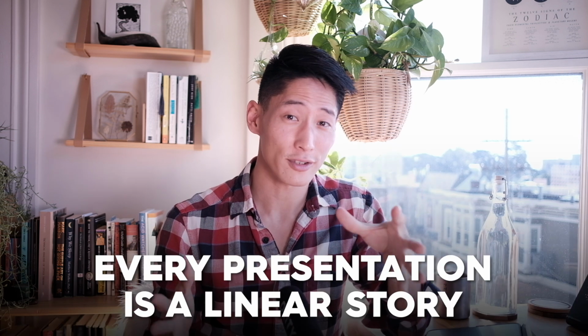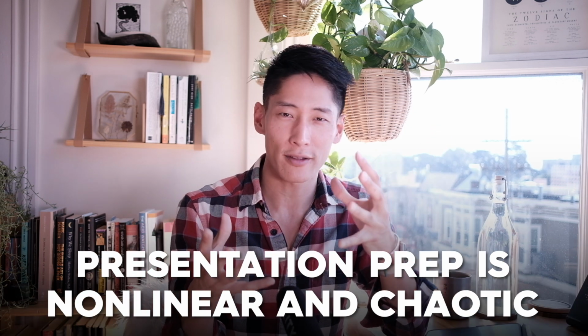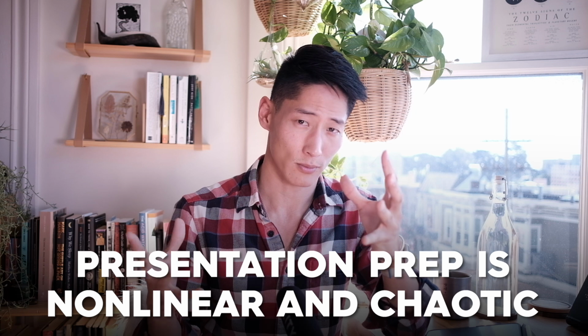Next, we've got to structure our story. Every presentation is a story, a linear story at that. So why are we using a nonlinear tool like mind maps for something like a presentation? Well, in the beginning stages of creating a presentation, it's just completely chaotic. The way that we plan a presentation is actually anything but linear. Thoughts and ideas, as we're trying to put together a story, just materialize, right?